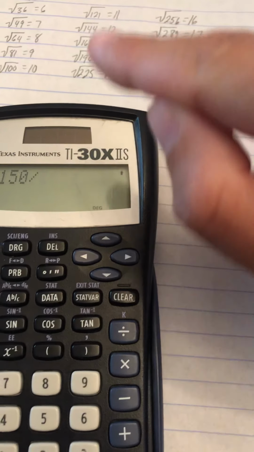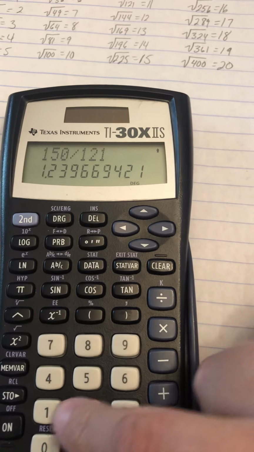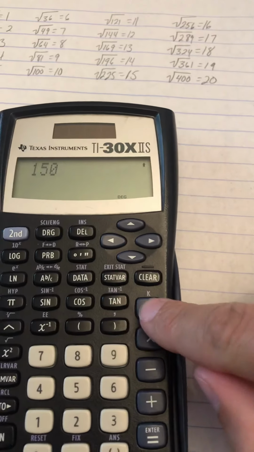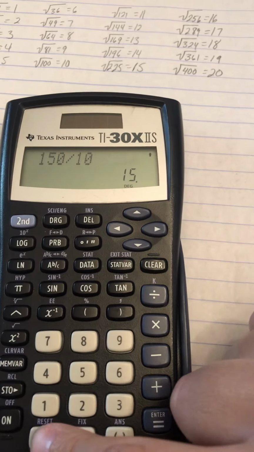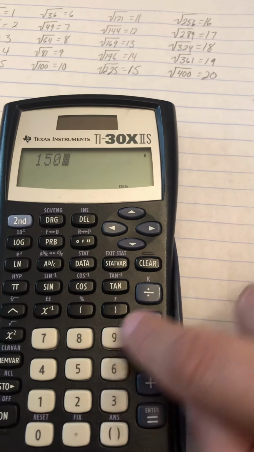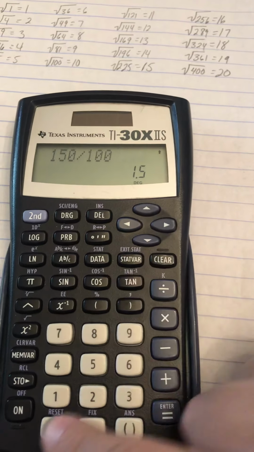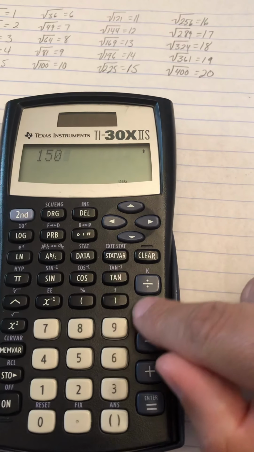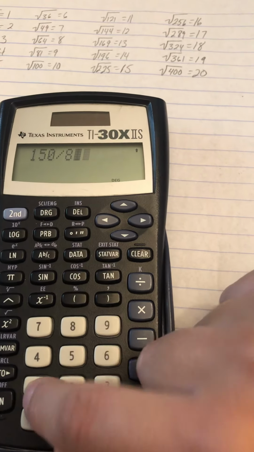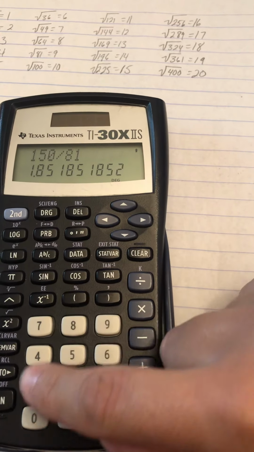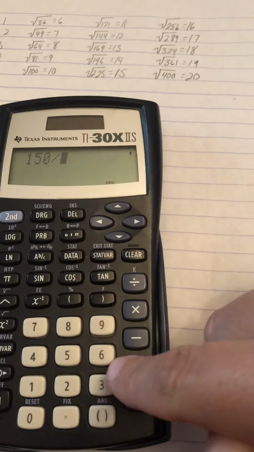So 144 didn't work, so I'm going to try 121. I know that that's not going to work. That doesn't go in evenly. The next number is 100. Oops, sorry. 150 divided by 100. That doesn't go in evenly. 150 divided by, the next one is 81. That doesn't go in. 150 divided by 64.